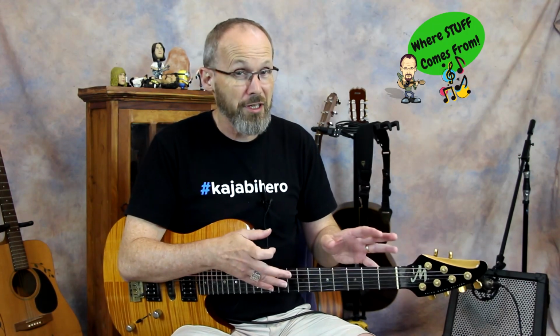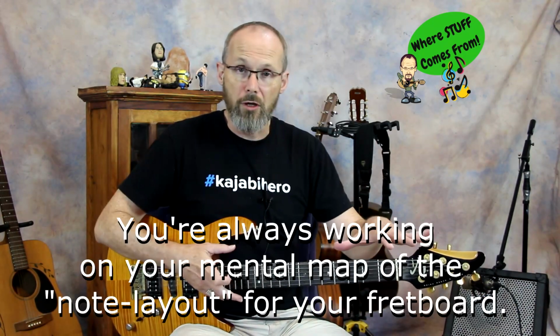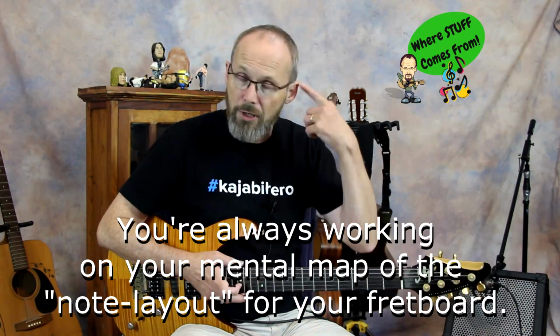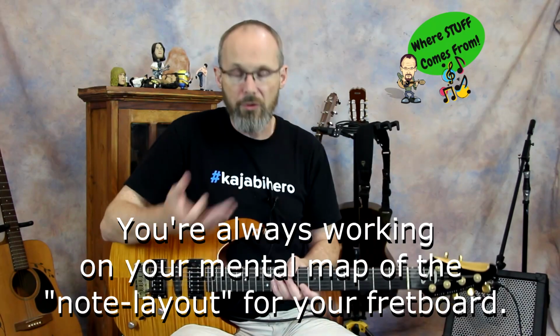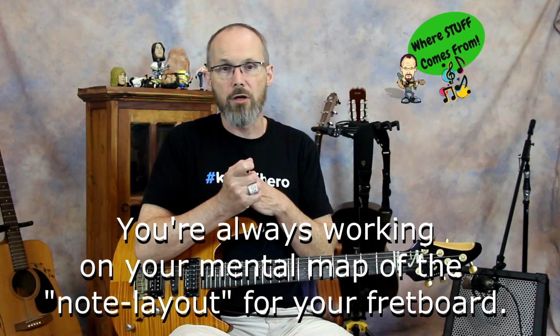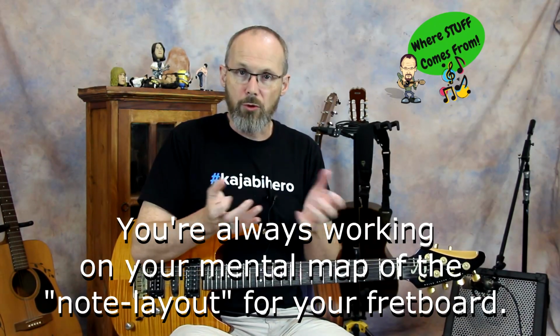And for a lot of people, that's all they see. And then they have to remember where fingers go. And there's no discussion of essentially the note knowledge layout of the fretboard. They don't have a mental map of that. And so that's where we're currently at. This is what I want to begin exploring and getting some clarification on.